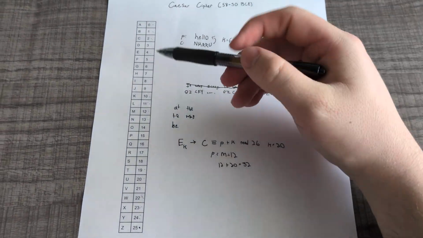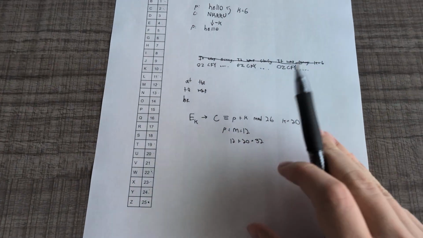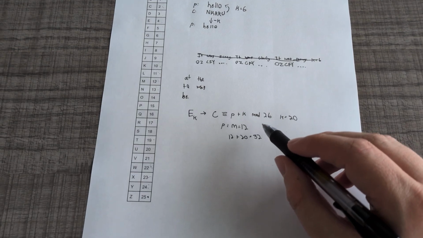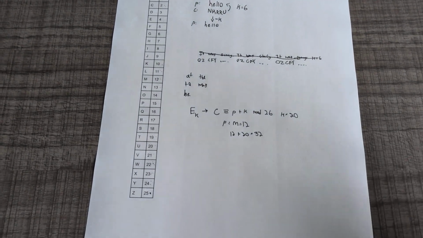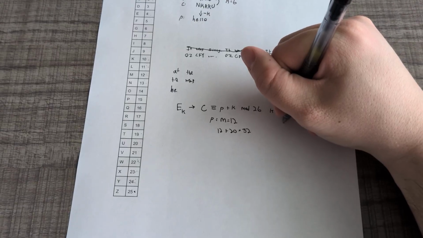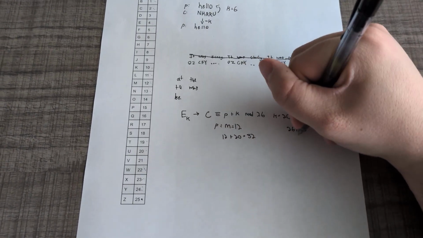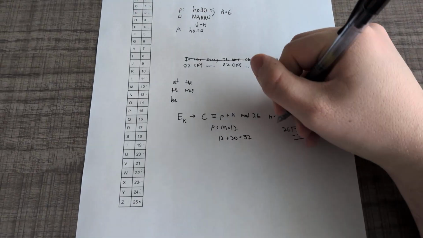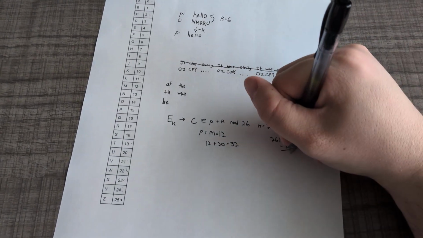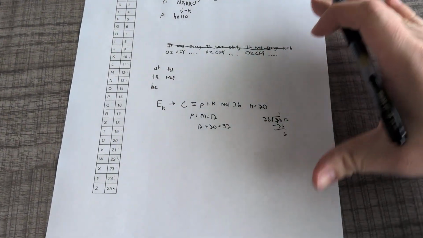You'll notice that there's no 32nd character in our alphabet, which is why we have this mod 26. Essentially this gives you a remainder after division. So if we do our long division, 26 goes in once, and we just get 6.